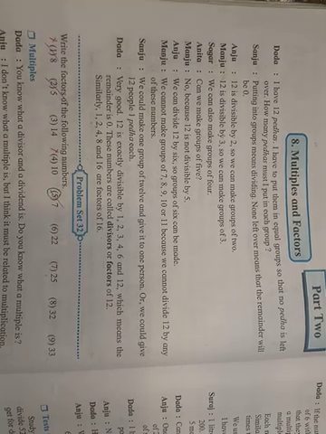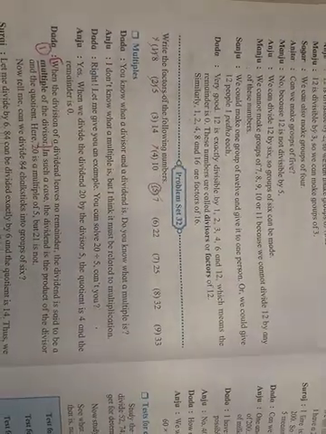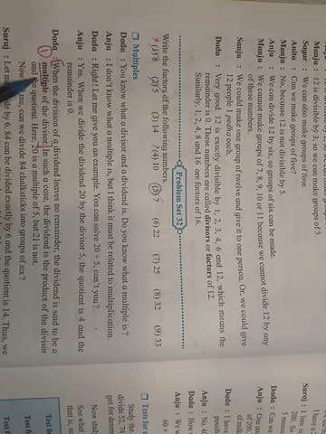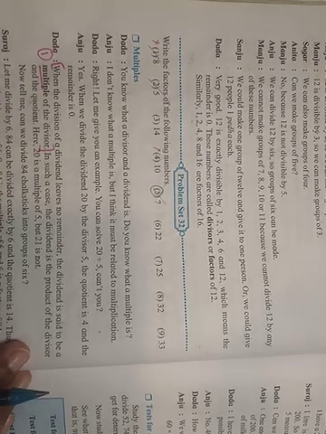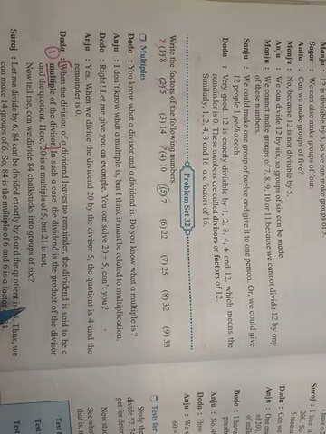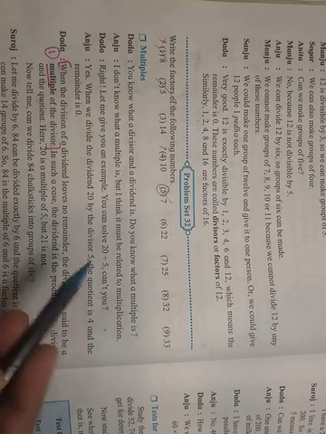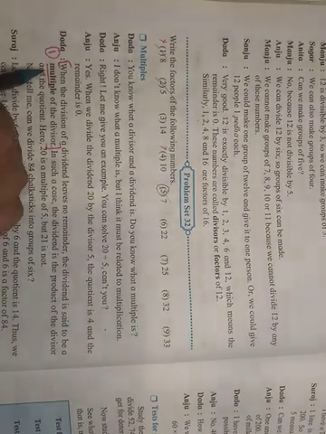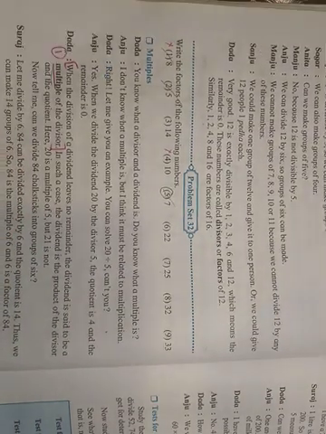As we move on with this chapter, we spoke about multiples. We learned what multiples were. When we divide and it leaves no remainder, the dividend becomes your multiple. In other words, the times tables. This is again the times tables.